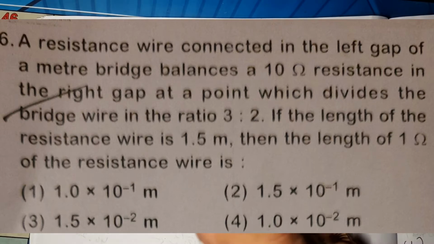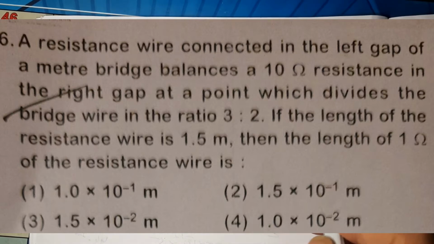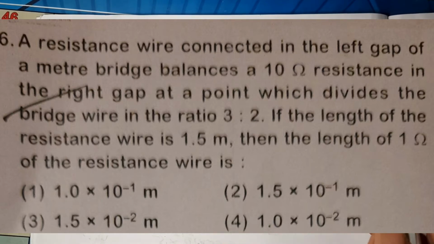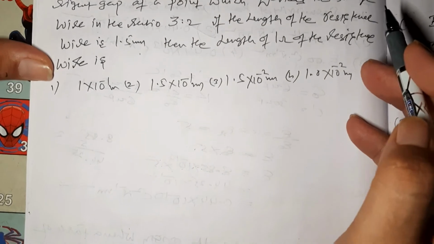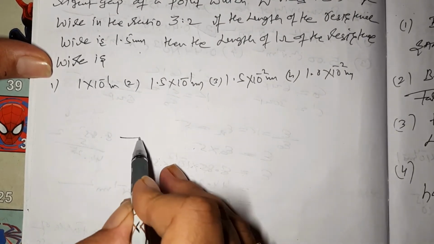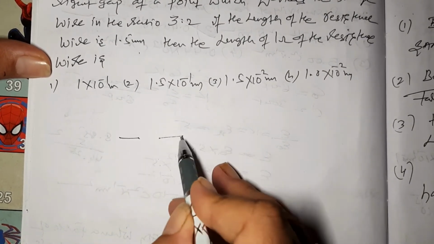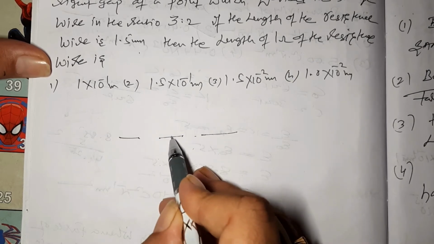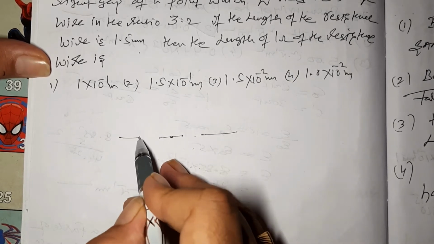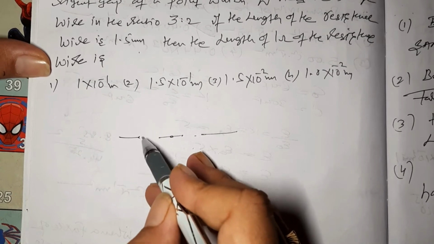If the length of the resistance wire is 1.5 meters, then find the length of 1 ohm of the resistance wire. So in a meter bridge there are two gaps. Okay, so left gap and right gap.